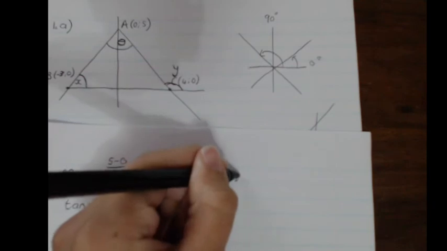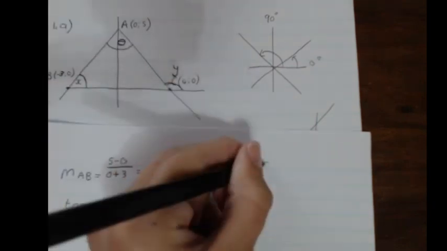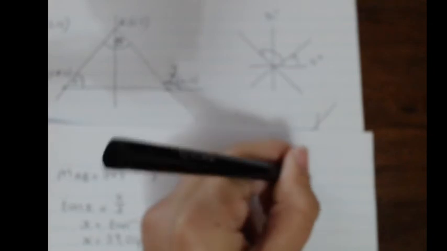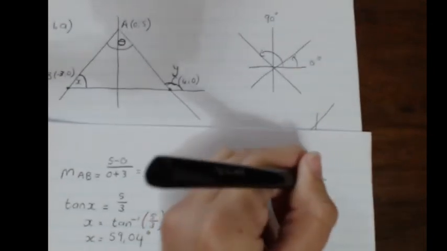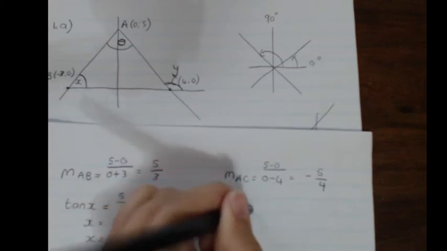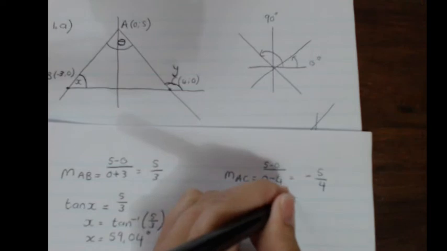So I'm going to start working out the gradient of AC: difference in y, 5 minus 0, over difference in x, 0 minus 4, and that is negative 5 over 4, which means then that tan y is equal to negative 5 over 4.